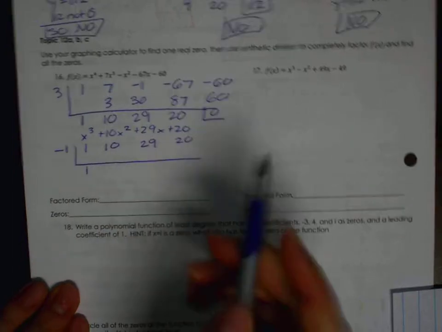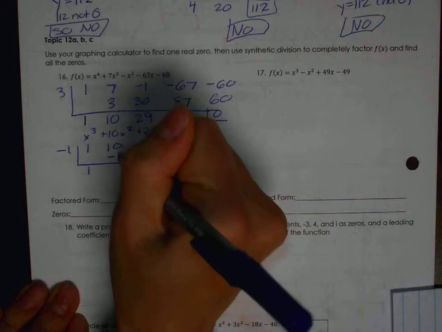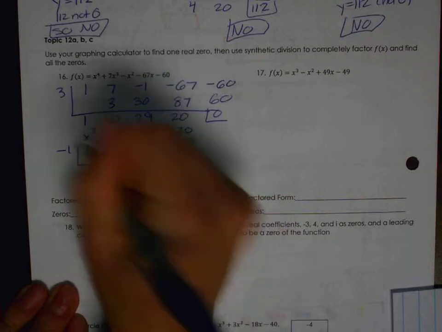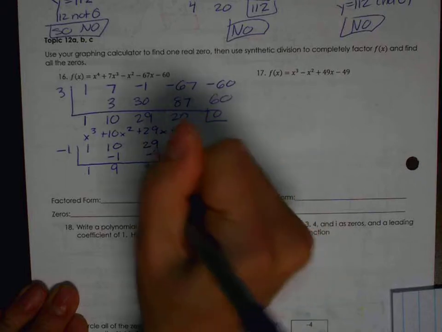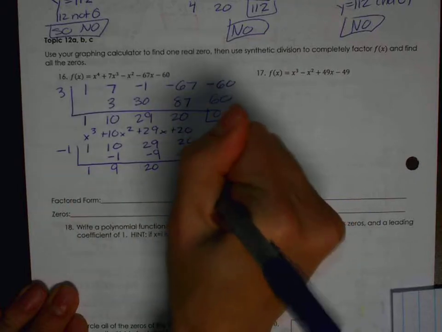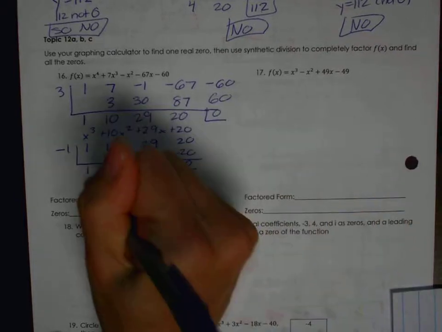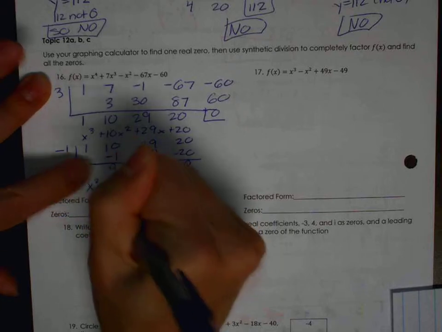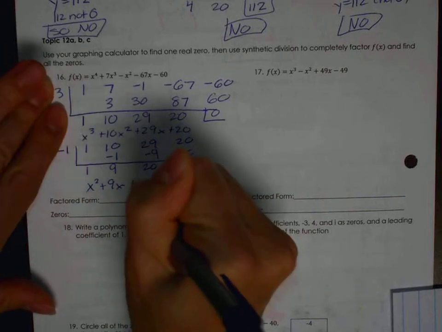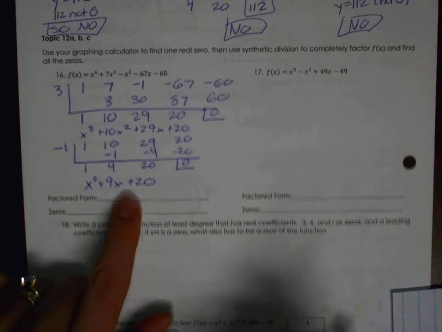First coefficient comes down. 1 times -1 is -1. 10 and -1 is 9. 9 times -1 is -9. 29 and 9 is 20. 20 times -1 is -20. That's 0 because it was a factor. All right, this now leaves me with, remember I was on x to the third, so I got to go down 1 to x squared plus 9x plus 20, right? Because these are my coefficients, and the last one's my constant.